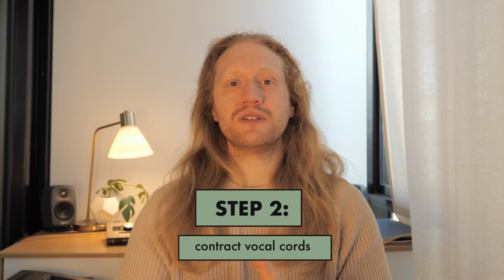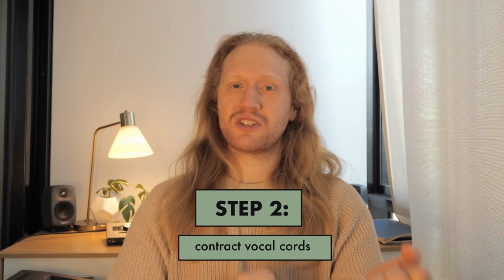Coming now to step 2. So now we close our vocal cords in step 1, and now we want to contract this thyroarytenoid pars externa muscle to create this chest voice sound. And let me tell you that babies are masters in this sound, and this is what we want to do. We want to simulate a baby's cry.